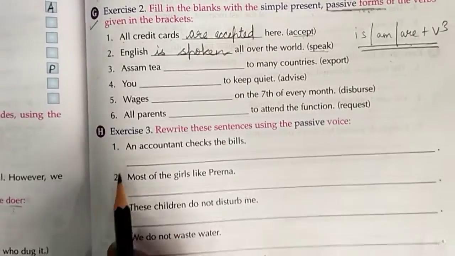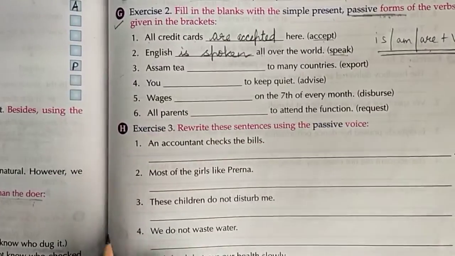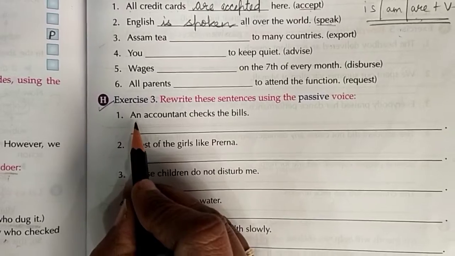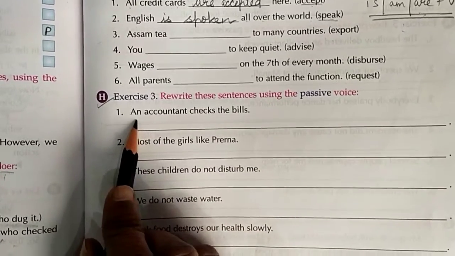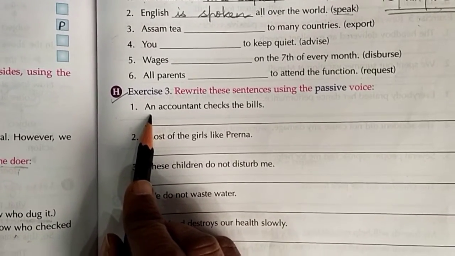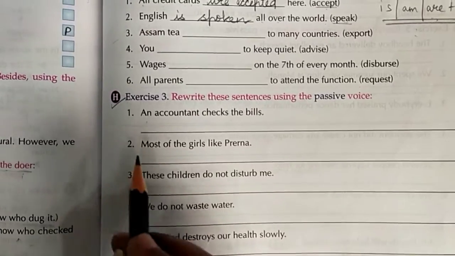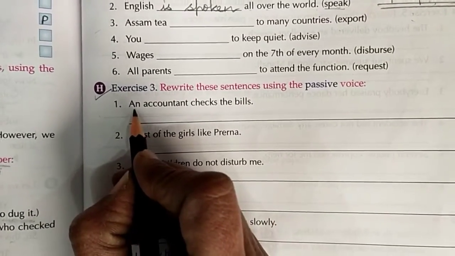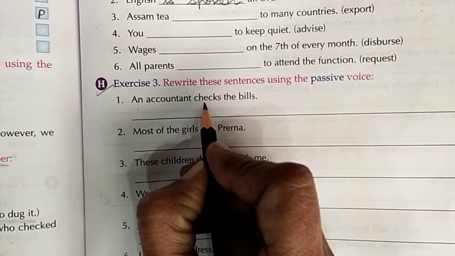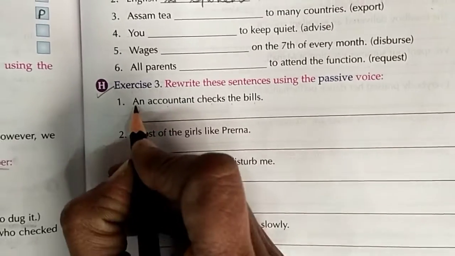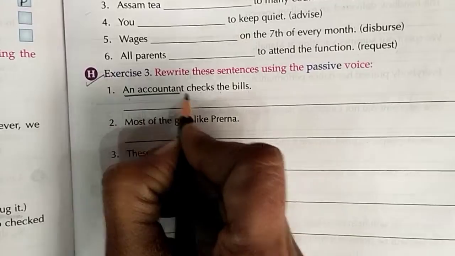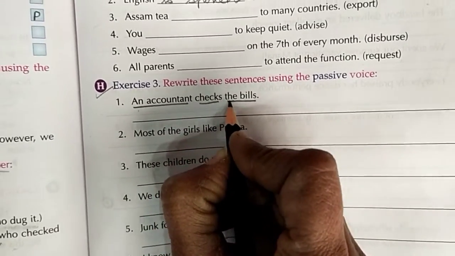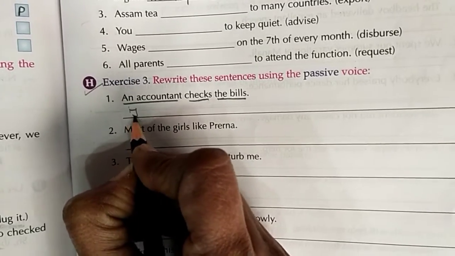Right? Now do these three-four sentences yourselves, and let's look at the H part. I've already given you to do as homework. So let's see how again we have to convert into passive. An accountant checks the bill. Now again, find out the subject, find out the object, find out the verb. Right? Interchange. So write the bills.